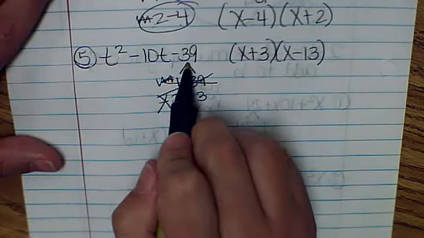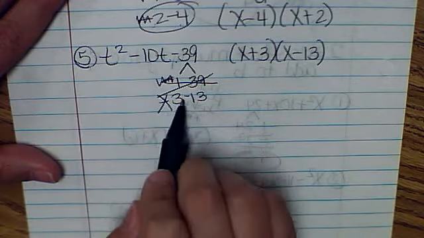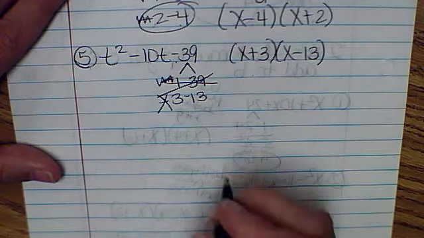So remember, two numbers that multiply to c and add up to b. Make your list, try out the negative signs, and see which one works.